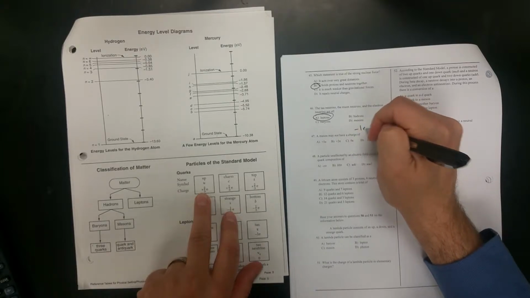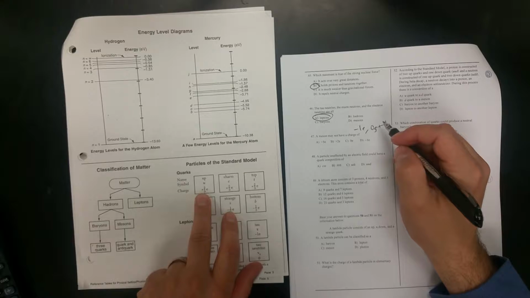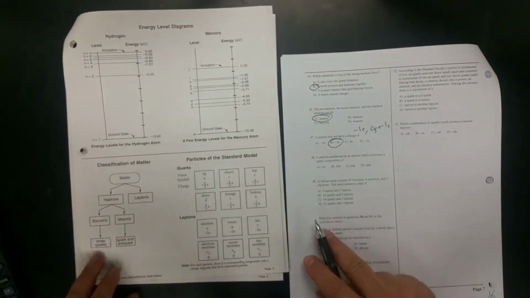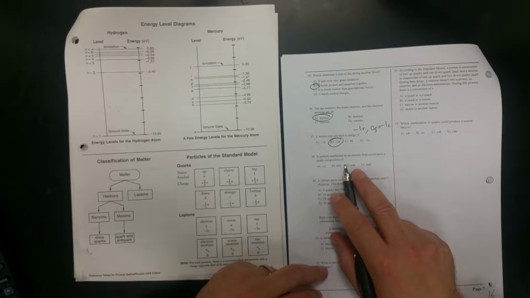At least you can go to -1 e. You can also go to 0. So any of those 3 charges are fine, but you cannot have 2e. You could, if you were a baryon, have a +2e. A particle unaffected by an electric field could have a quark composition of.